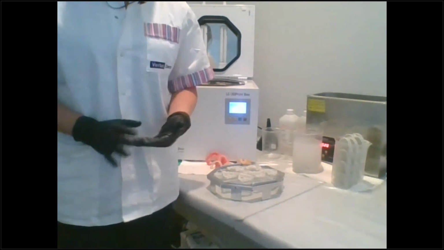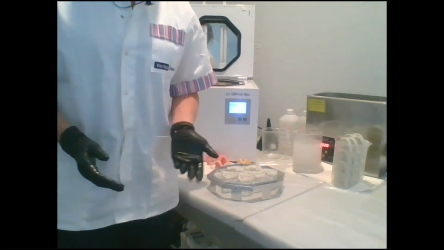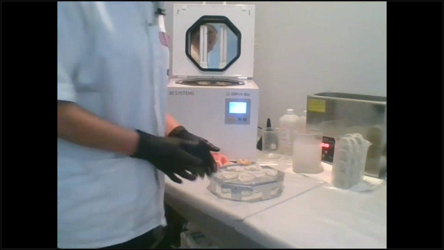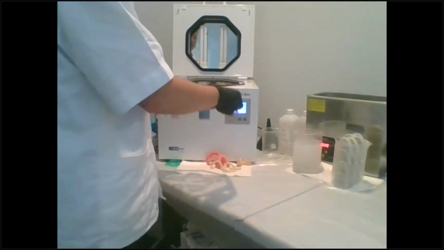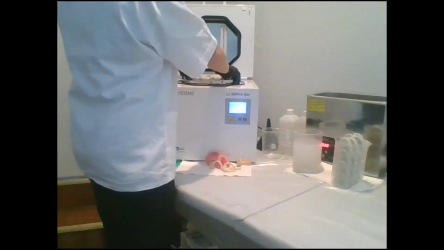Is there any question about the post-processing that I've shown you, or any tips or tricks you'd like to know more about? Holly, any questions? I don't have anything as of right now. Okay.